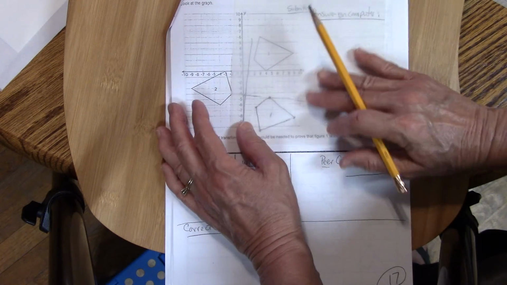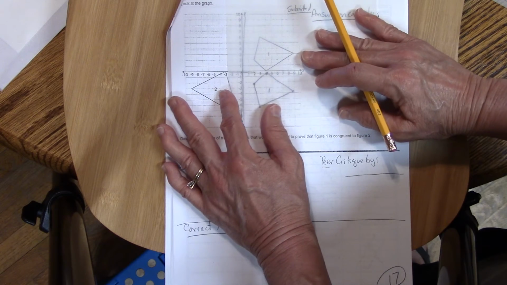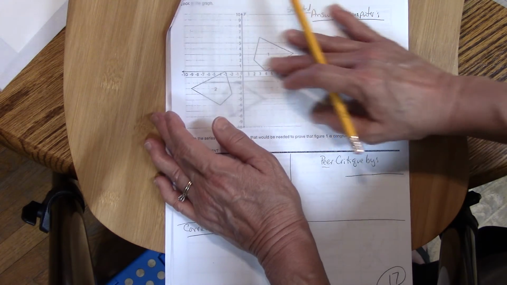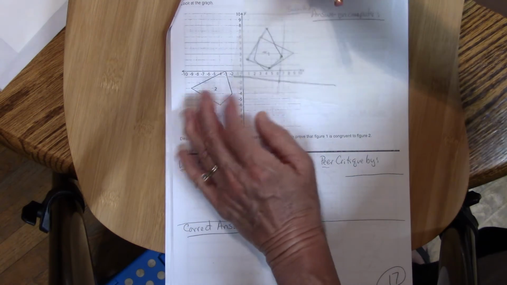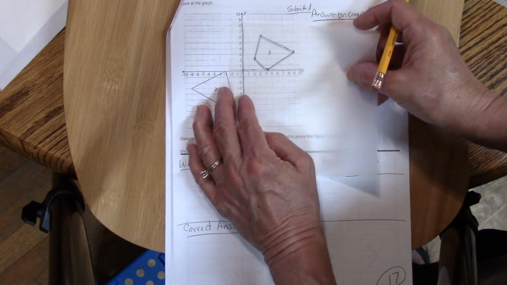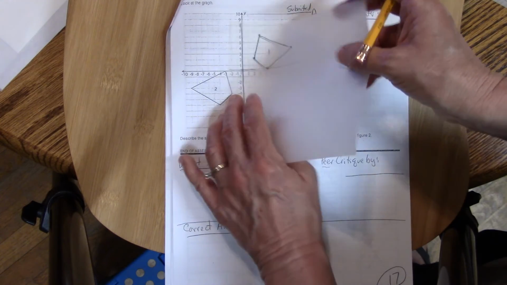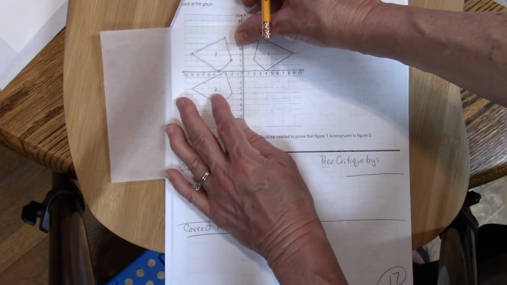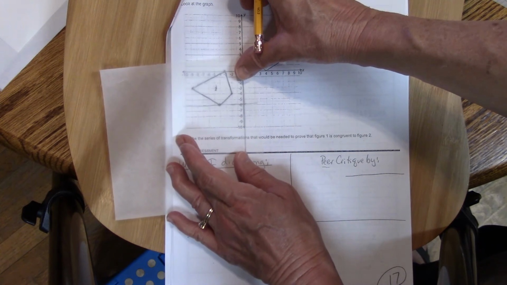Let's reflect it over the x-axis. See, I'm lining the grid stuff back up. Then can I move it over? Nope, that doesn't work. How about we reflect it over the y-axis and move it down? Yeah, that works.